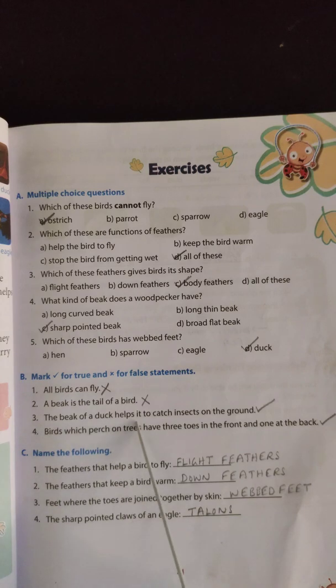Third one. The beak of a duck helps it to catch insects on the ground. Usually the beak of the duck is broad and flat. Mainly it will take the muddy water. Then the tiny plants and insects present in the muddy water will be eaten by the duck. Sometimes even it will catch the insects on the ground, semi-wet ground. So that is why you can consider that as a right mark.